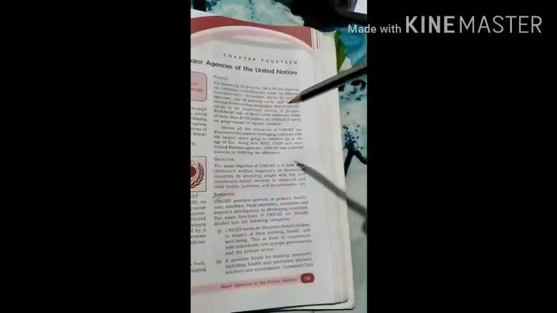So financially, UNICEF gets donations from the governments of different countries, donations made by private agencies, sales of greeting cards, and various fundraising campaigns are done in order to raise the money or amount.